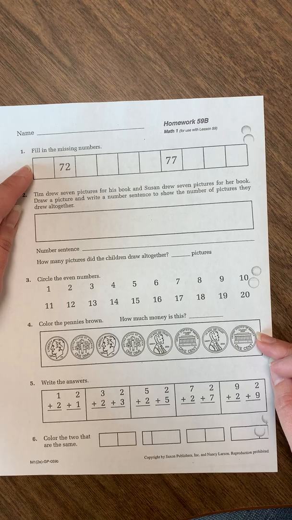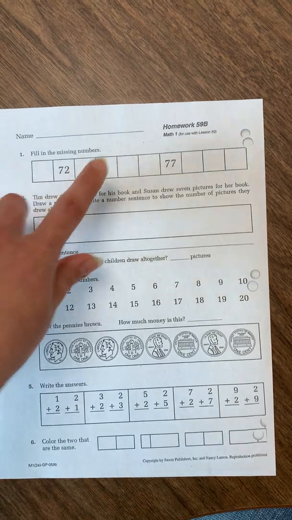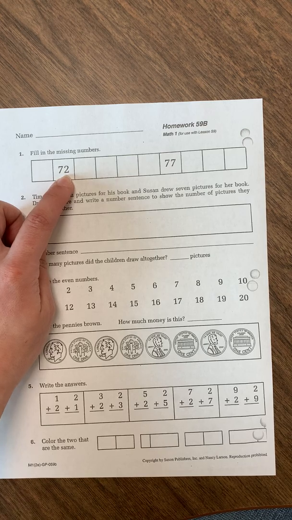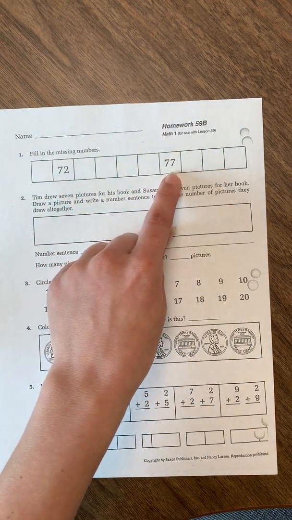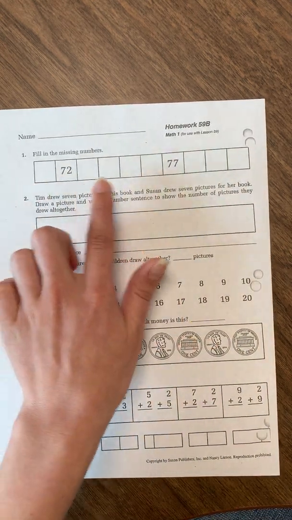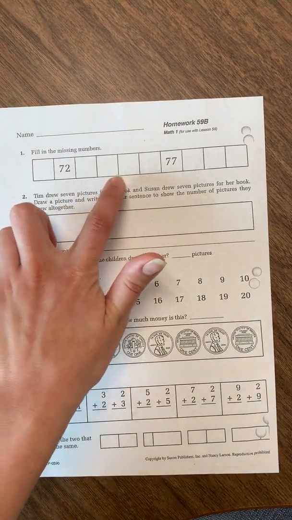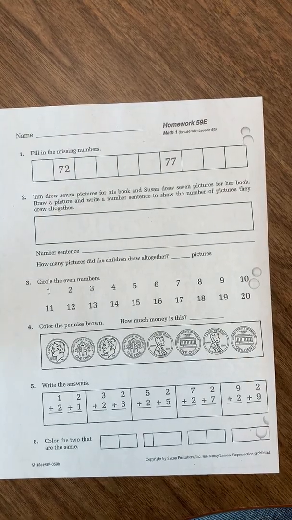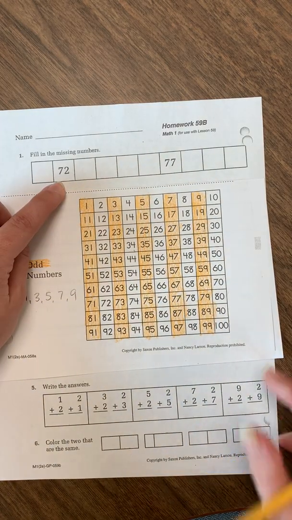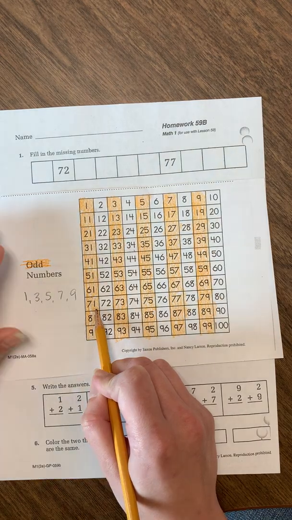Number 1, fill in the missing numbers. Look for the numbers that you see. This number is 72, and we have 77. So we're filling in numbers that come before, also after these numbers. Do you know? You can use your hundreds chart. 72. Before 72, we have 71.